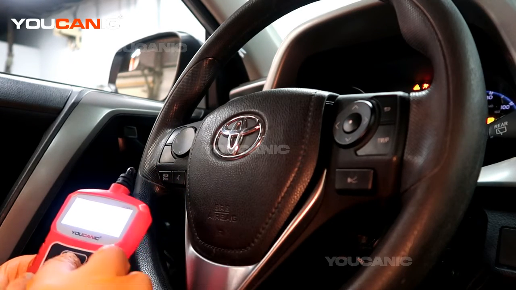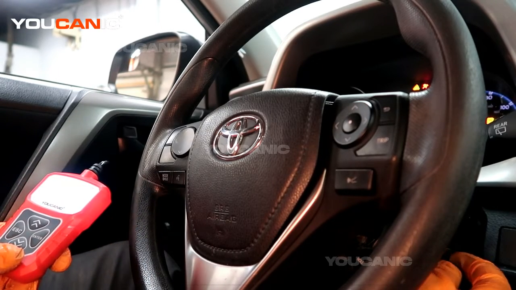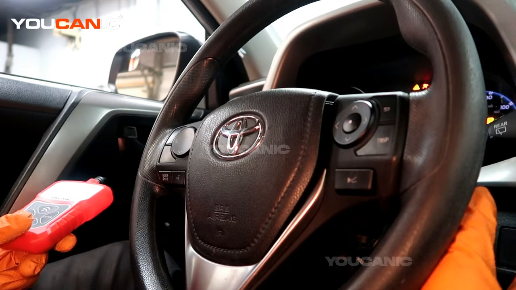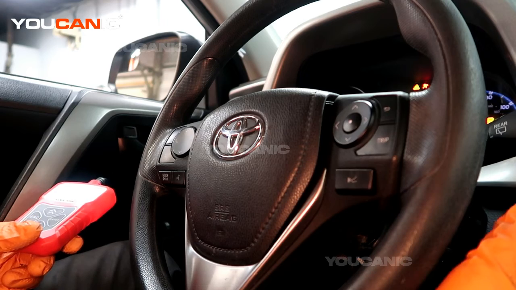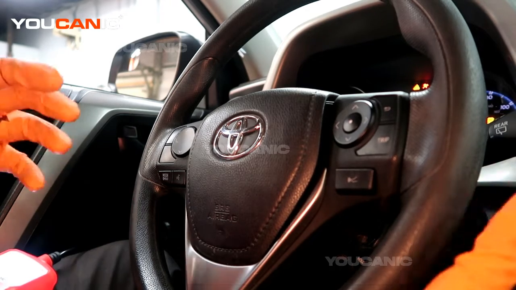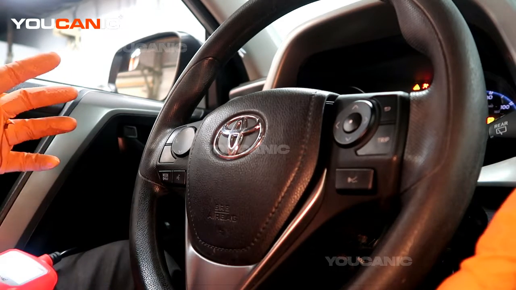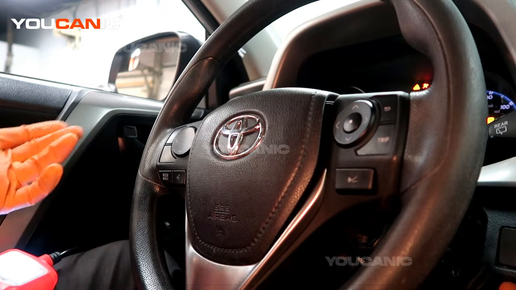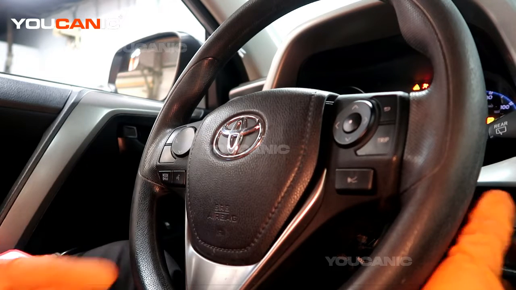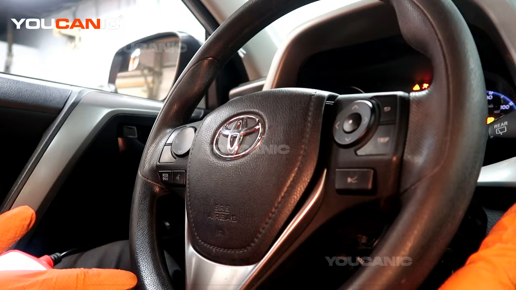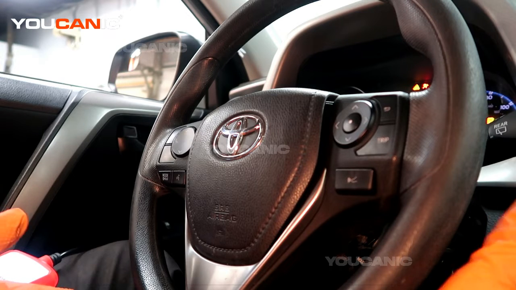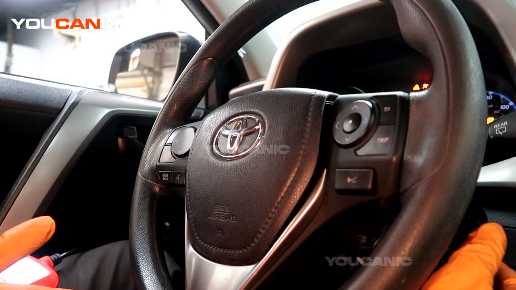So with those codes, we'll first start looking at the air system to make sure that all the hoses are connected properly and that we don't have any leaks there. Then, if that's all good, we'll go ahead and replace the mass airflow sensor and see if that fixes it.